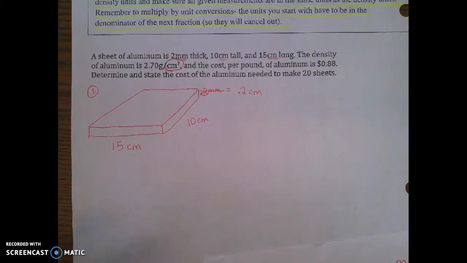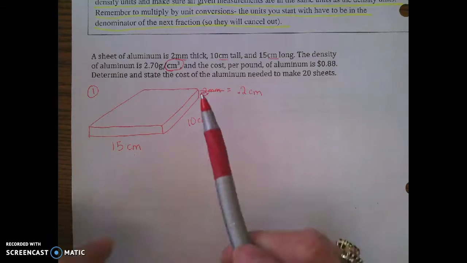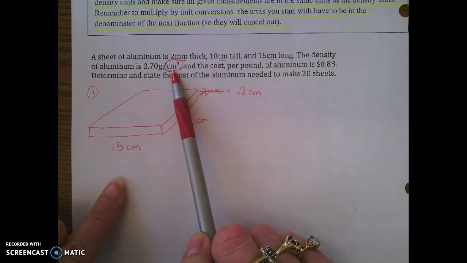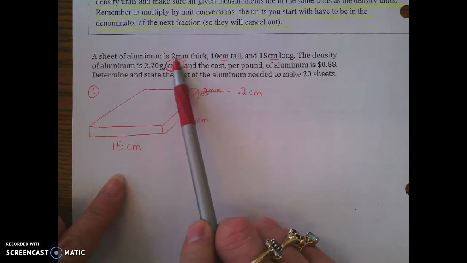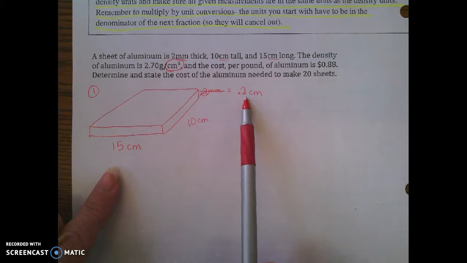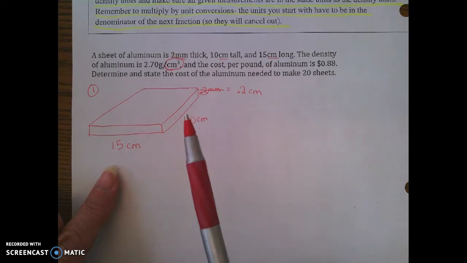So I'm going to be numbering what I'm doing to show you the order I'm solving this problem in. And it would be good if you did the same thing because these are quite involved and there's many steps. So if you number what you're doing, it'll be easier to keep track and keep everything organized. So always first, you're going to check the density units. And it wants it in centimeters cubed. Everything has to be in centimeters. Okay, so that's your first step.